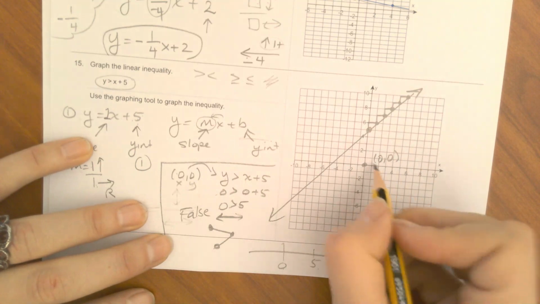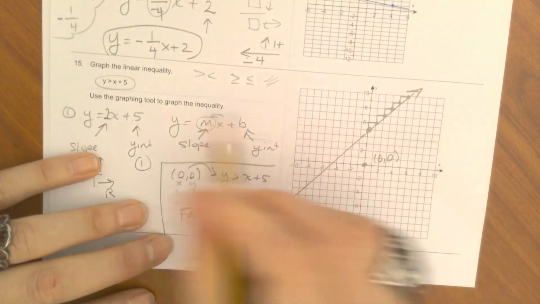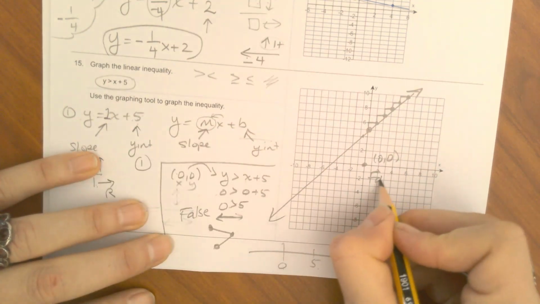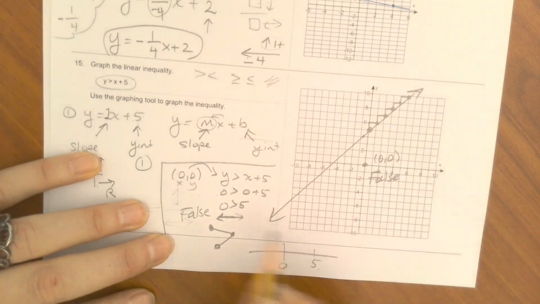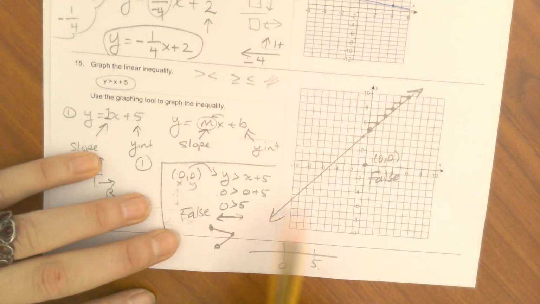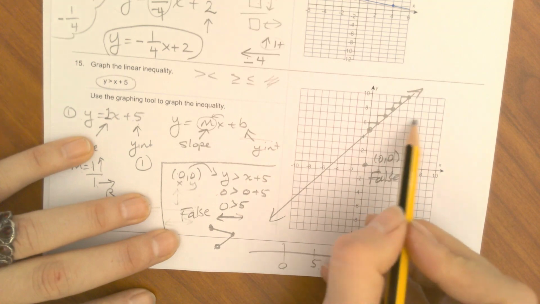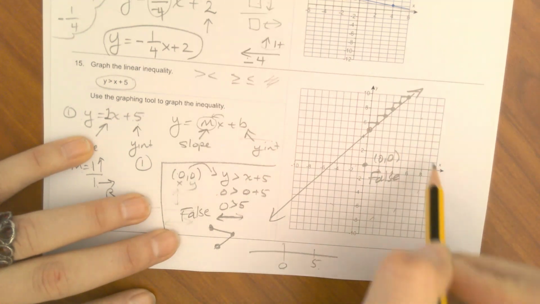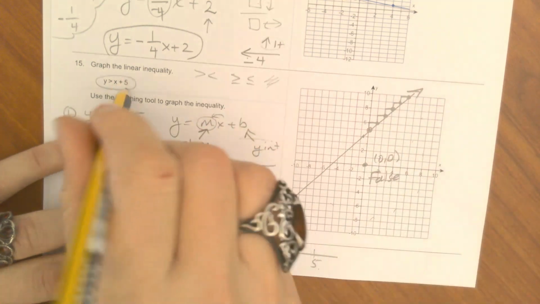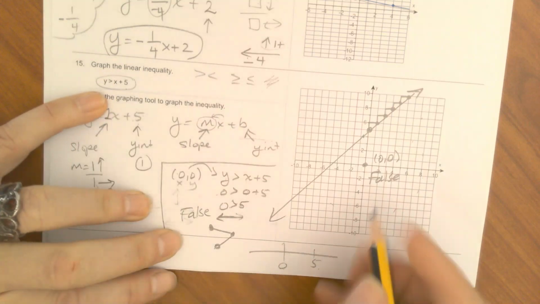Okay? So when I substitute this point into the inequality, it is false. It doesn't matter which way you read it, this way or that way, it's false. That means every point on this side, when I substitute it into this inequality, it's going to be false.